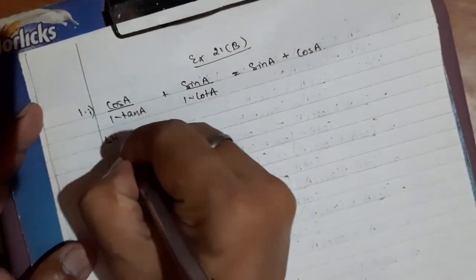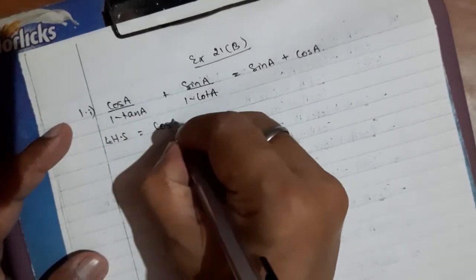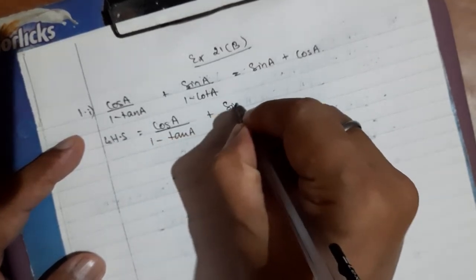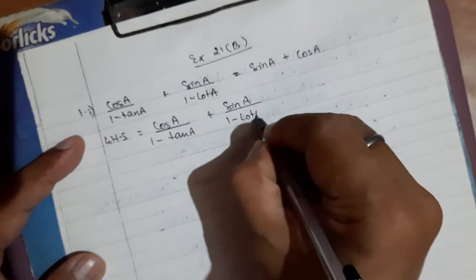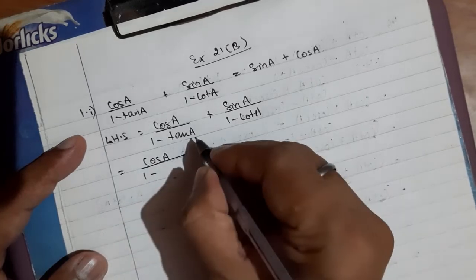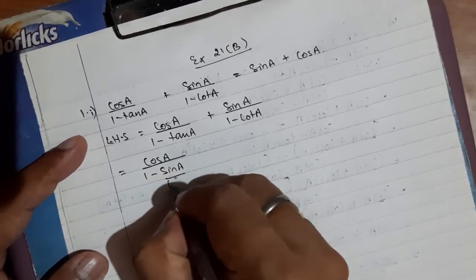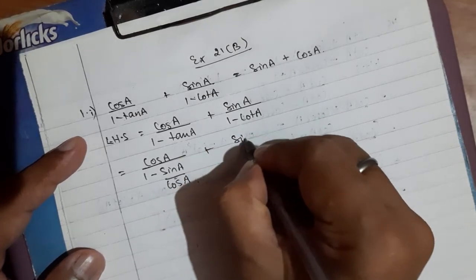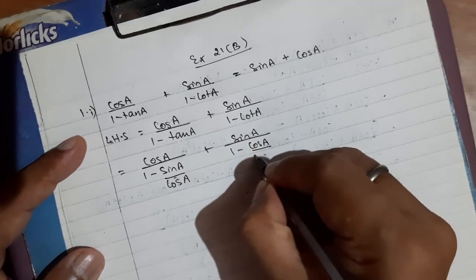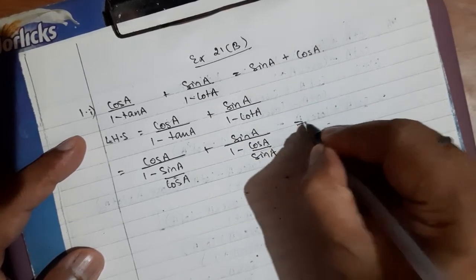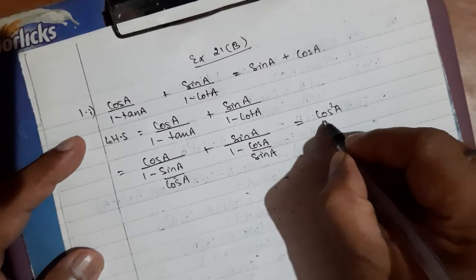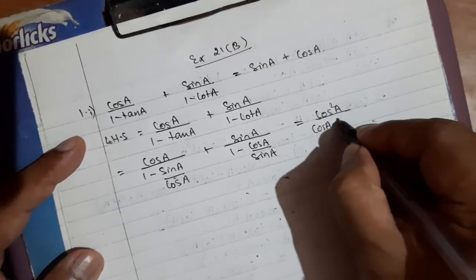LHS, we have cos A upon 1 minus tan A plus sin A upon 1 minus cot A, which can be written as cos A upon 1 minus tan A, where tan A is sin A upon cos A, plus sin A upon 1 minus cot A, where cot A is cos A upon sin A, which is equal to cos square A upon cos A minus sin A.